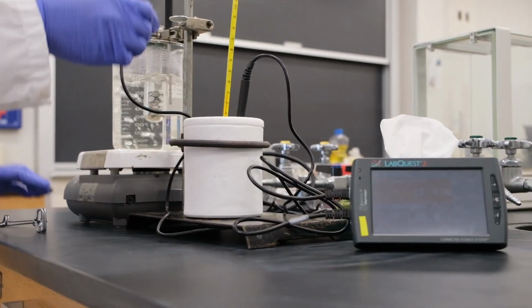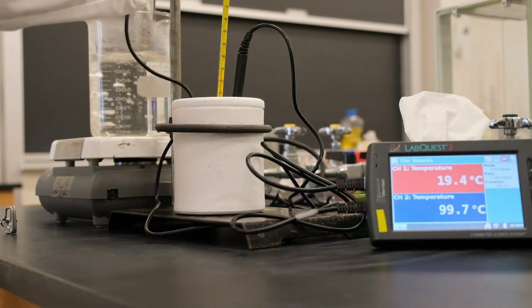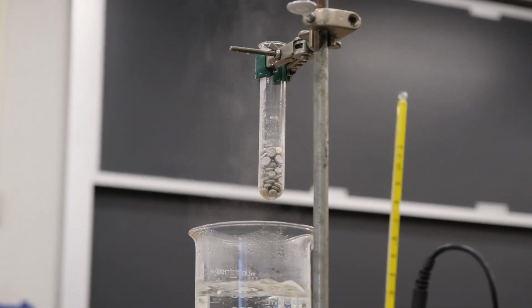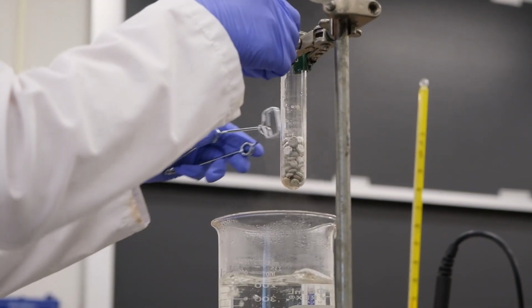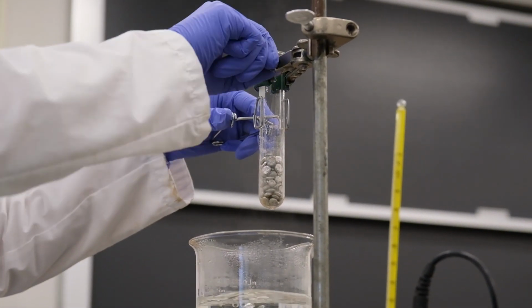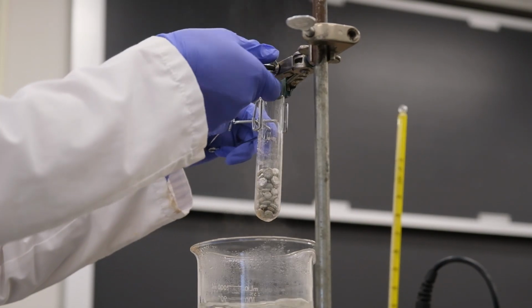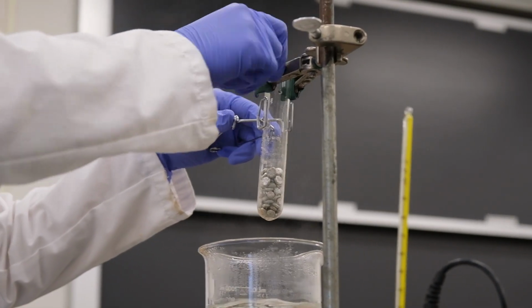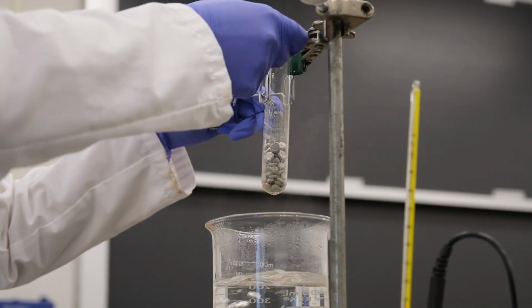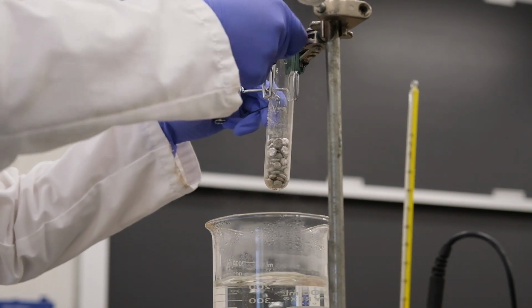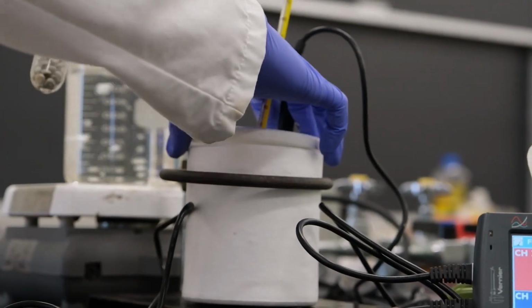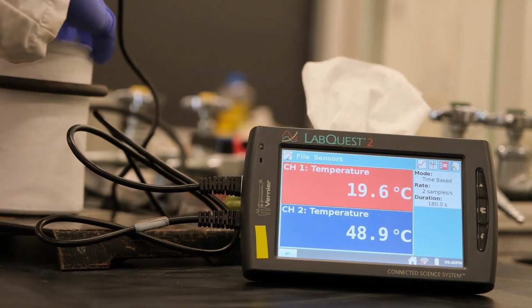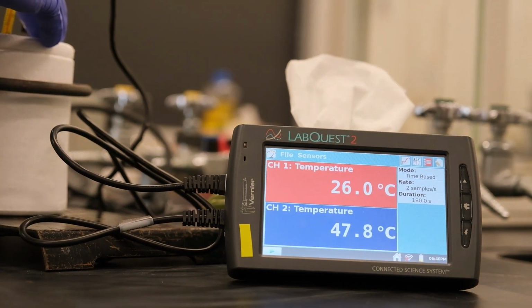Okay. First we're going to erase this. We're going to add the unknown metal into the calorimeter. We're going to stir it.